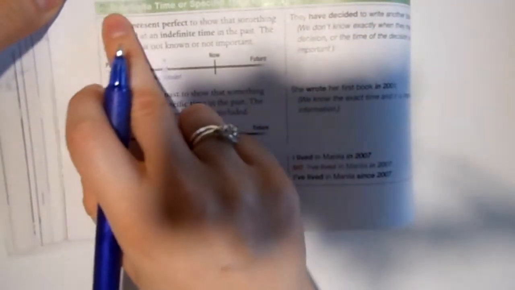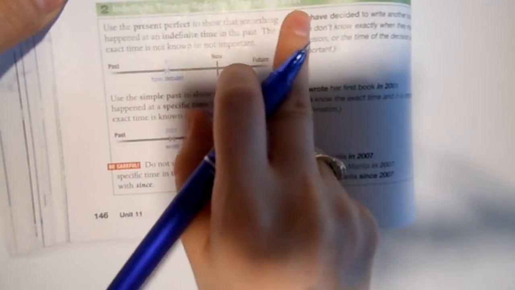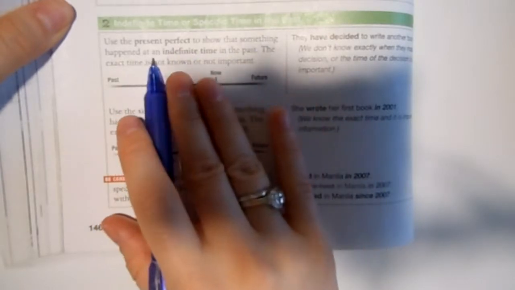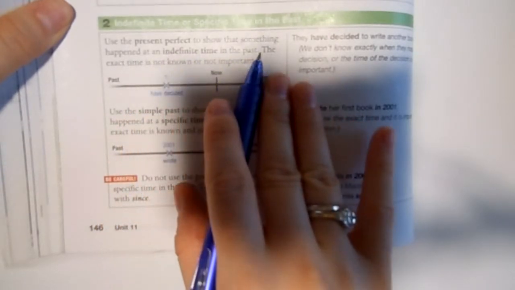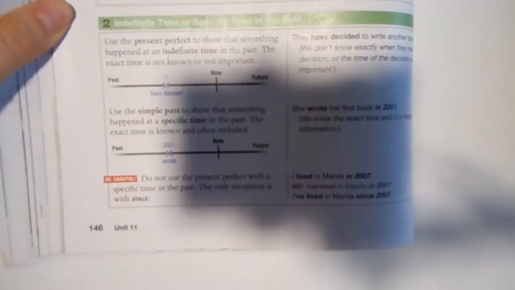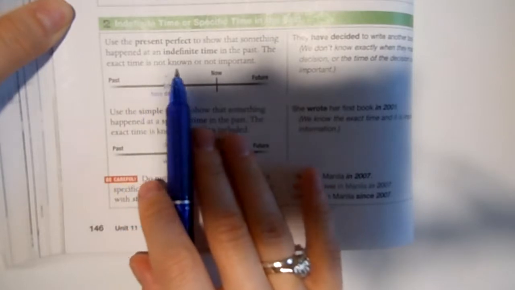Now the next note says indefinite time or specific time in the past. Use the present perfect to show that something happened at an indefinite time in the past. The exact time is not known or not important.